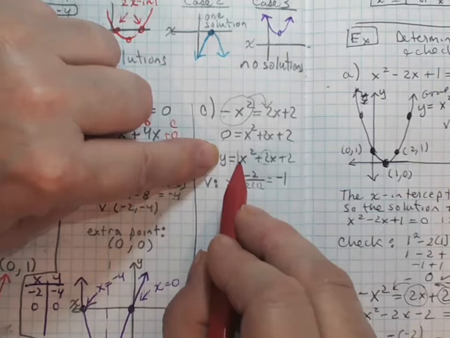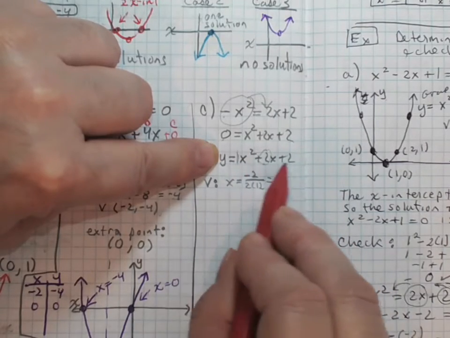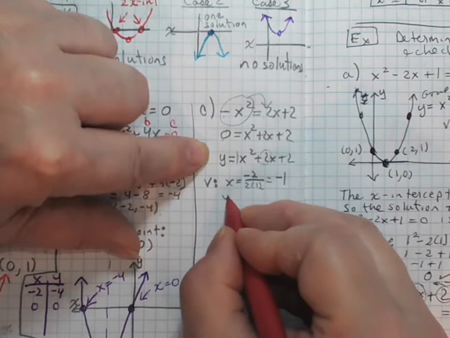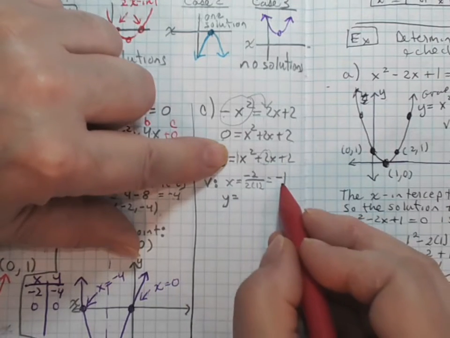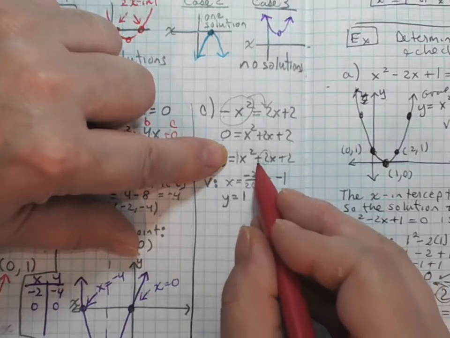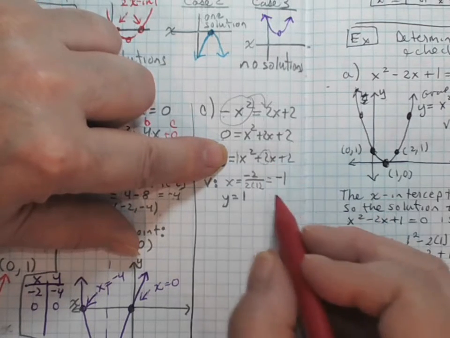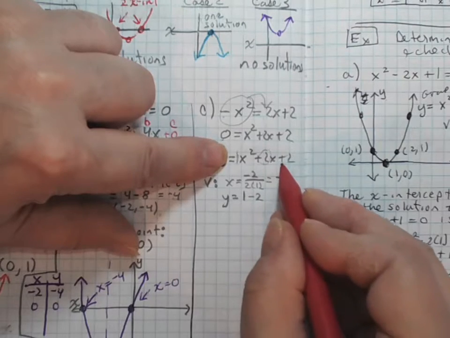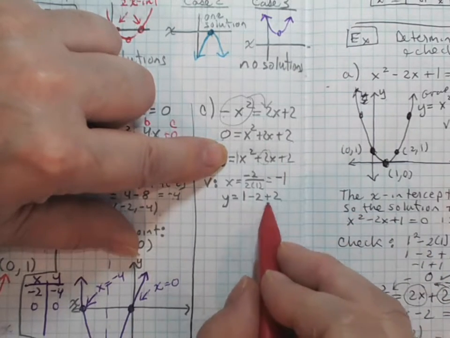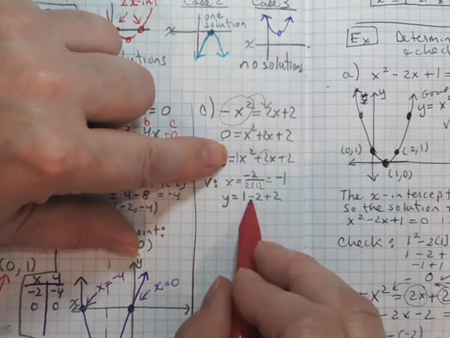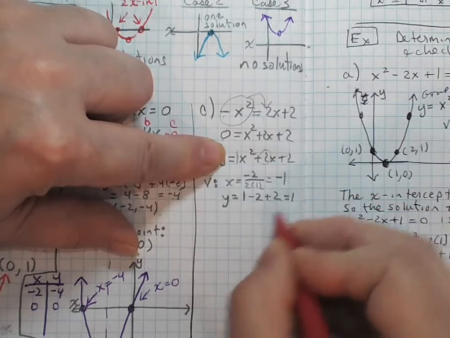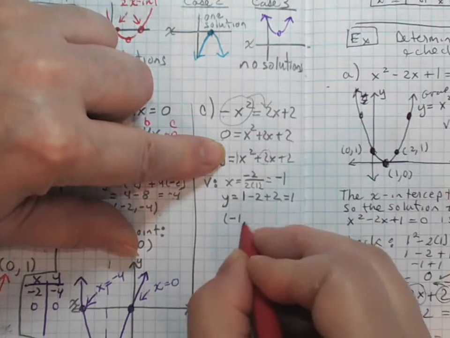And I plug it into this function and get the y coordinate. So y is equal to -1 squared, well, that's +1, plus 2 times -1, that's -2, adding 2. That gives me a total of, well, 2 and -2 is 0, and added to 1 gives me 1. So my vertex is located at -1, 1.